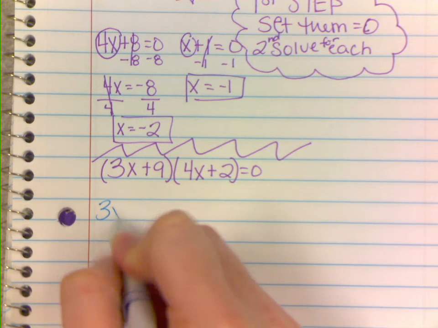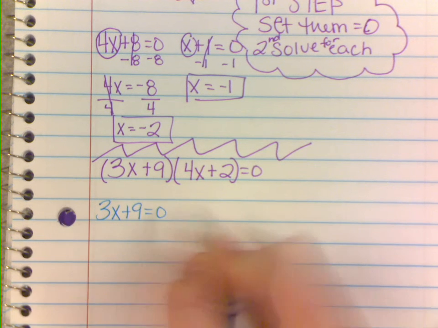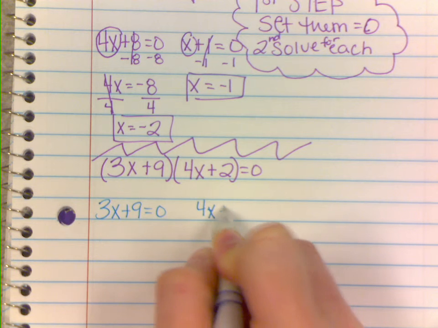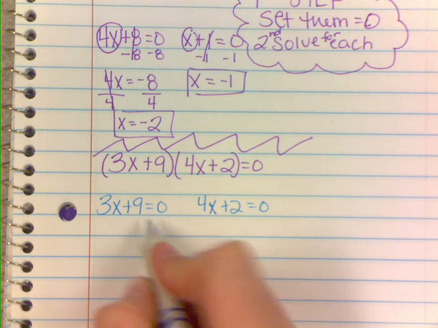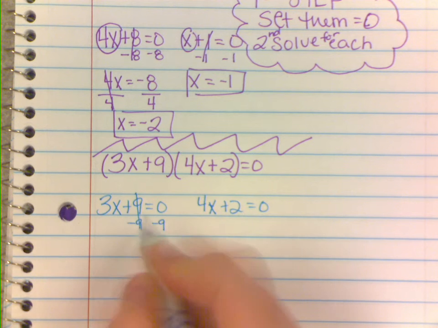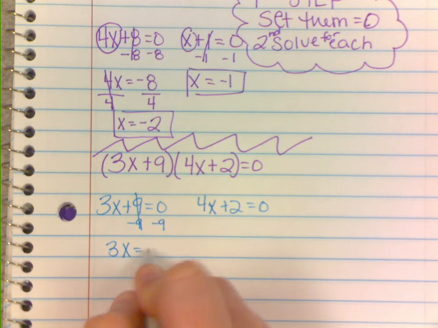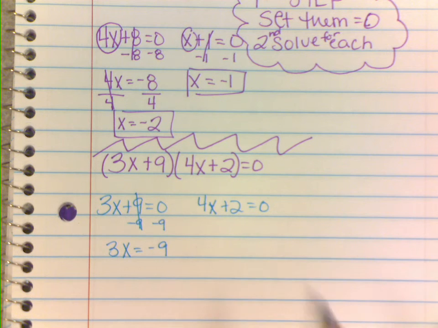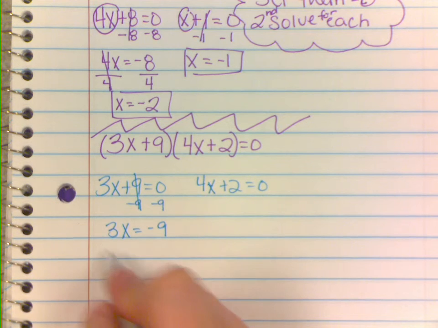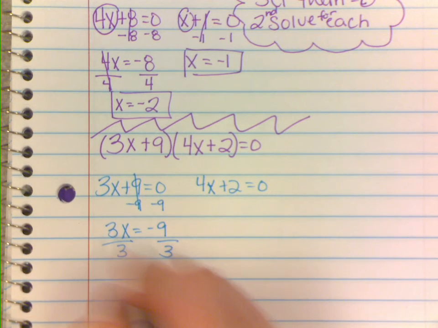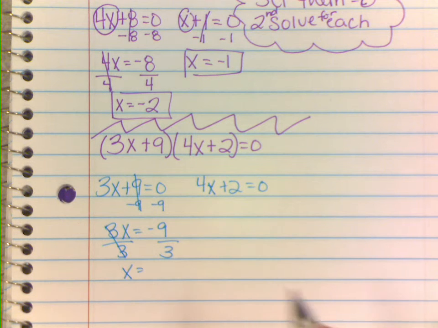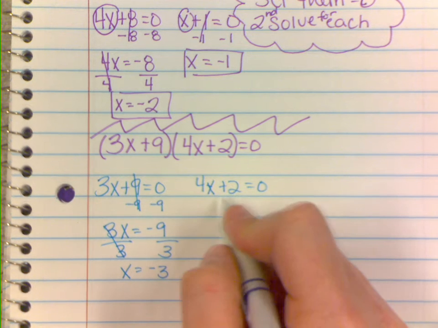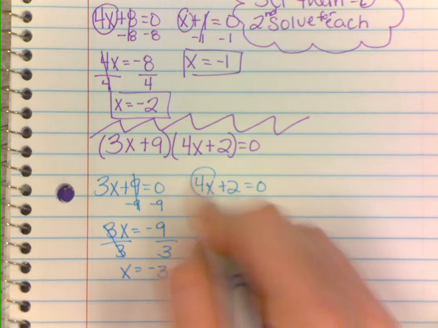Wait, but we got to set them equal to 0 first, right? Okay. Now do what, James? Perfect. What do I need to do, Taylor? Divide by 3. So x equals, what's negative 9 divided by 3? Negative 3. Okay. What do I need to do next?